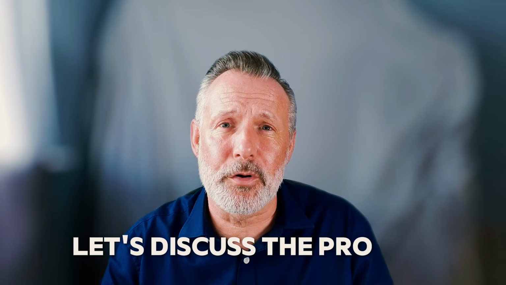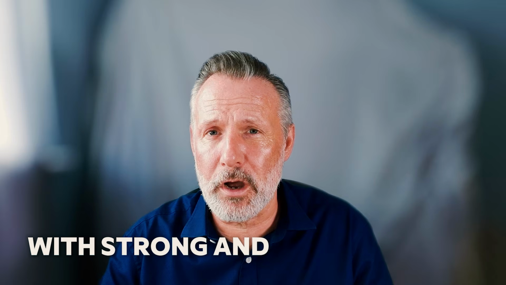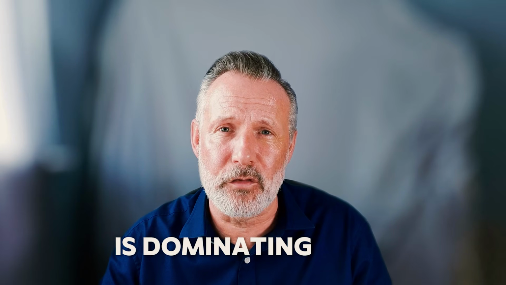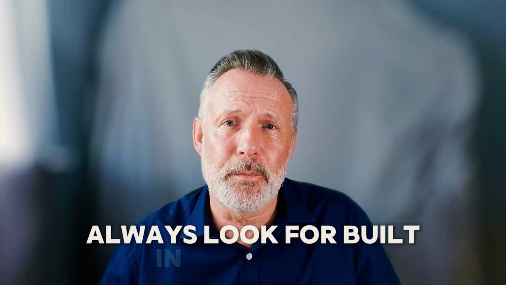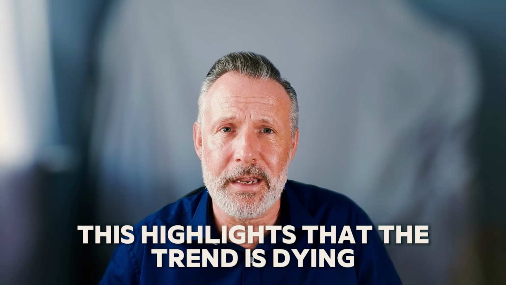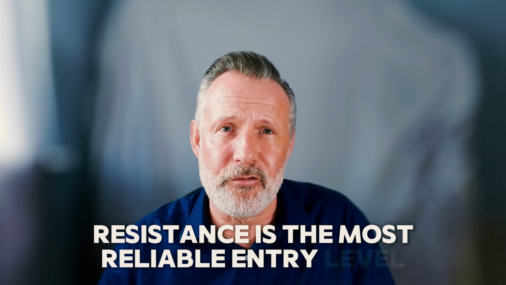Let's discuss the pro tips. Look for the breakouts to be impulsive with strong and solid candles. This tells us that one side is dominating price. Always look for built-in divergence. This highlights that the trend is dying. The reverse trendline resistance is the most reliable entry level.